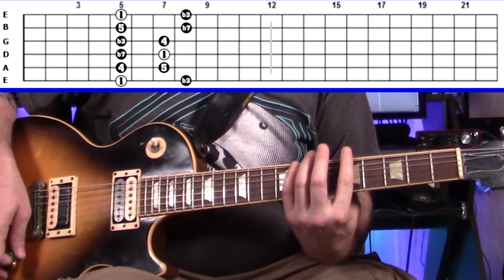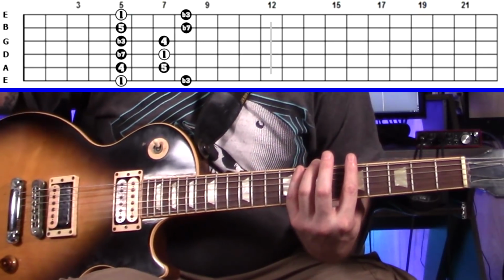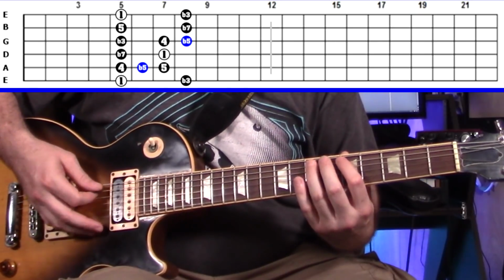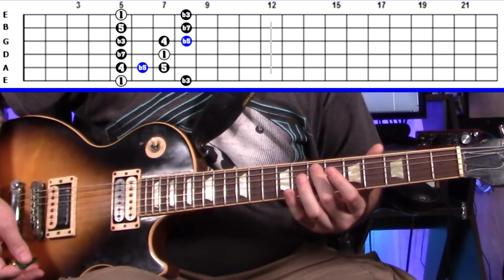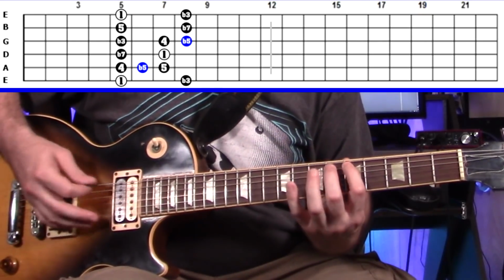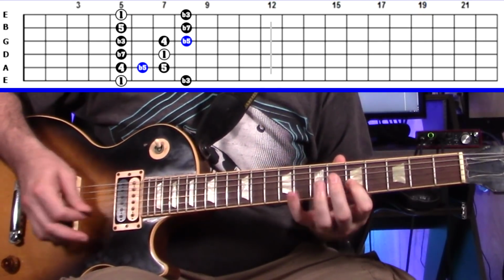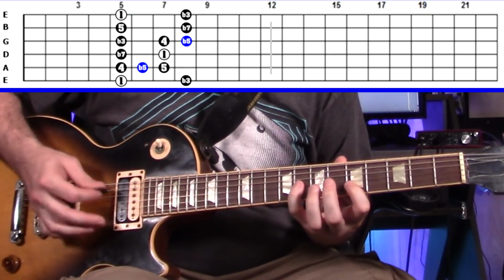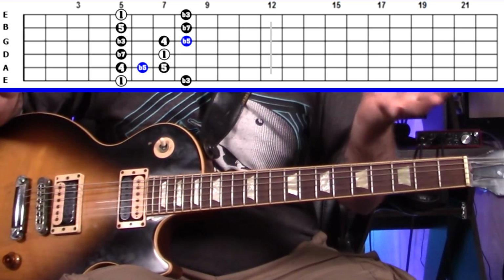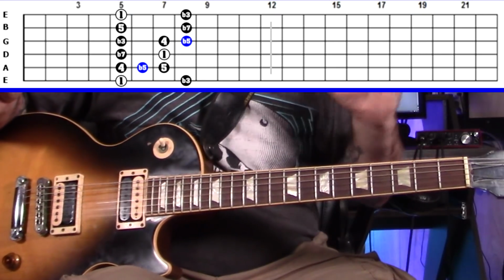Alright, so you can add in your blue note, add in your flat 5. Your flat 5 is always going to be a half step lower than the 5, a half step higher than the 4. So your blue note can always be found as long as you know where your 4 or 5 are.